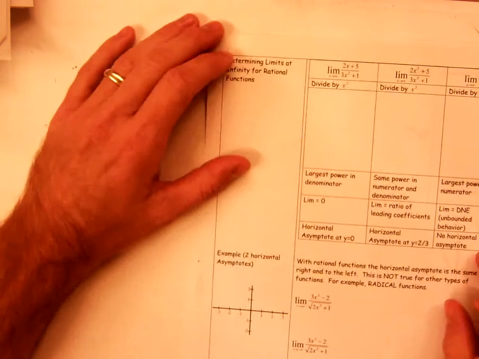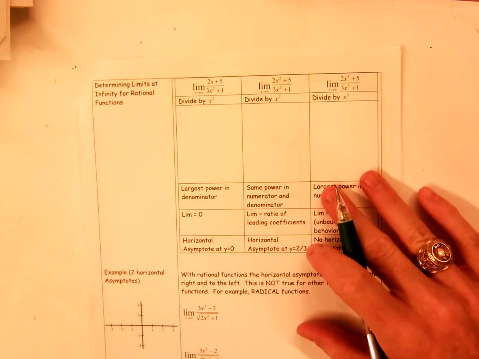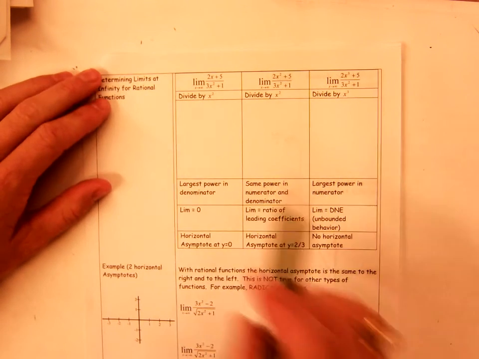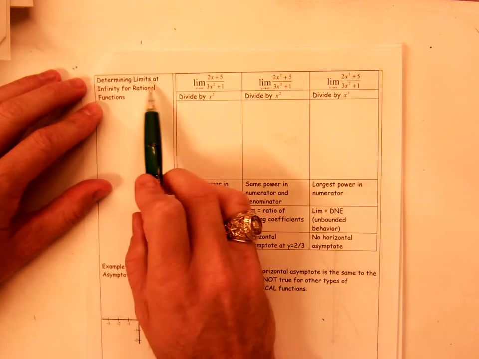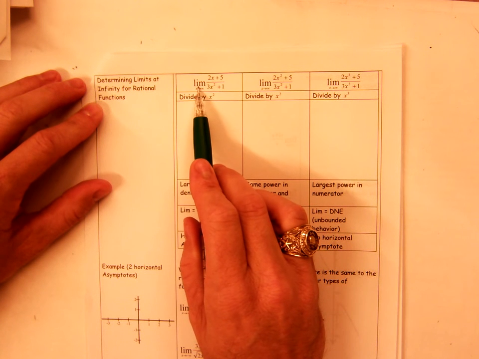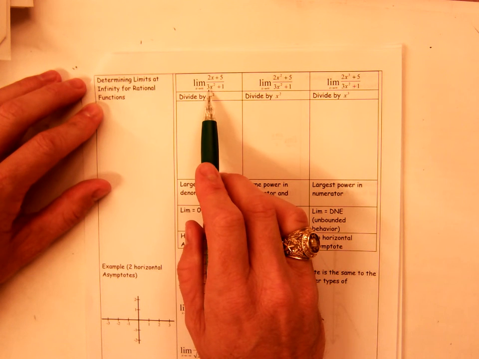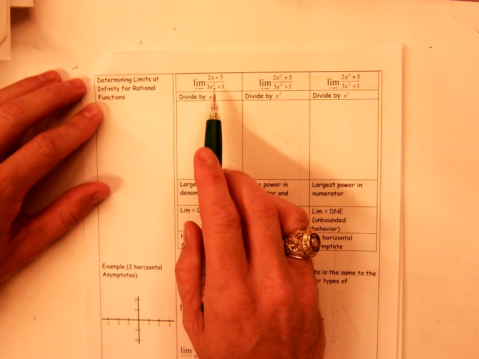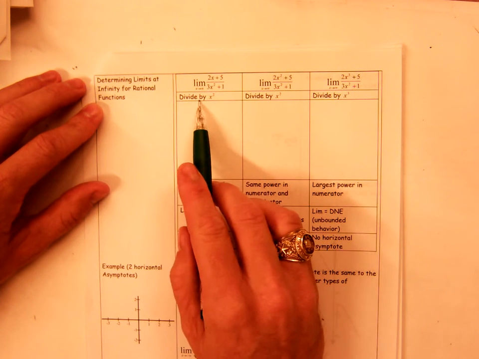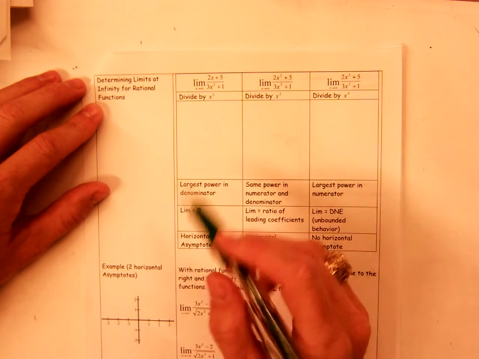Okay, look at these. All right, so everybody with me. I'm going to try to tie all this together. Determine limits at infinity for rational functions. So here we go. Here we want to plug in infinity. I get infinity over infinity squared, which is infinity over infinity. That's indeterminate. So I'm going to divide everything through by the largest power of x, which is x squared.